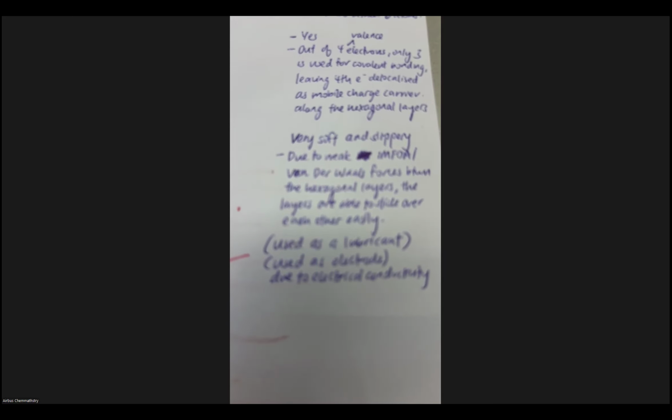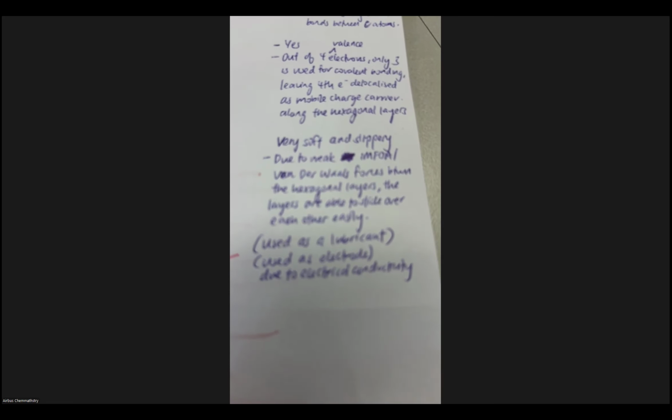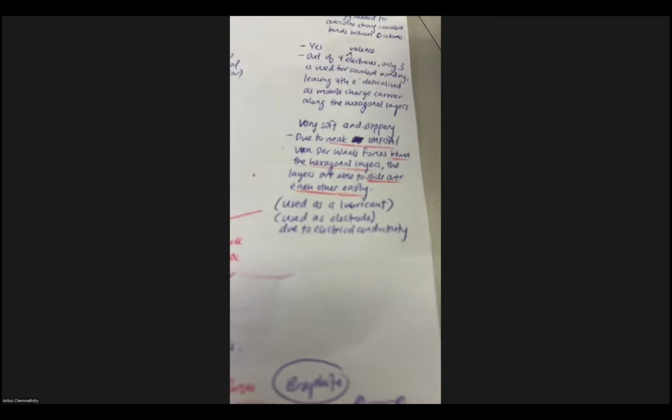So for graphite, this is very soft and slippery because now these are actually layers, right? And these layers are actually held by weak van der Waals forces or intermolecular forces of attraction, right? So they are weak, right? So the layers can actually slide over past each other easily. So the fact that the layers are able to slide over each other easily, right, is actually a keyword that you must have present in your answer, right? Yeah, of course the other keyword is this thing over here between the hexagonal layers, right? So because of this, it can be used as a lubricant.